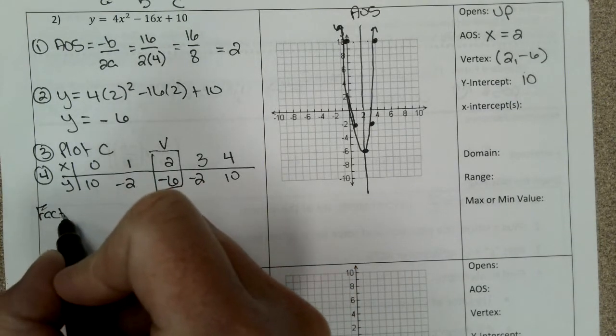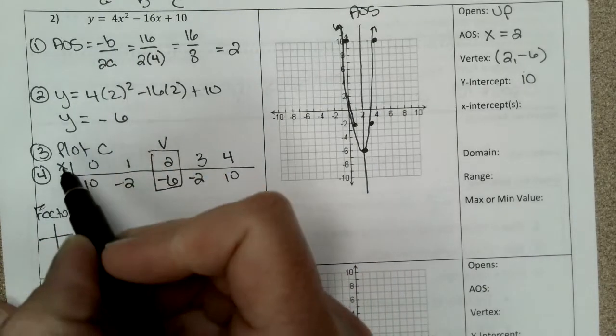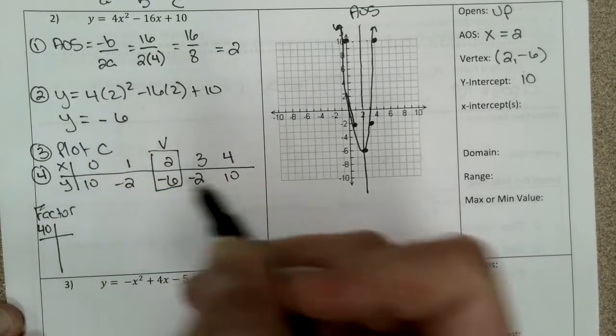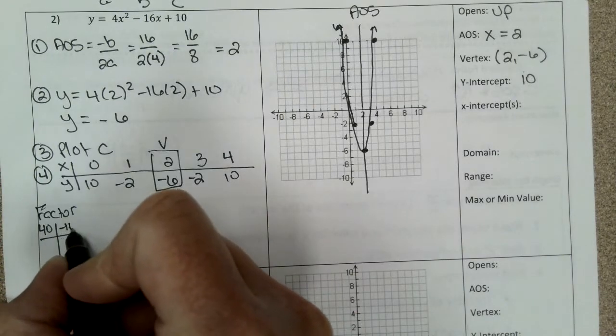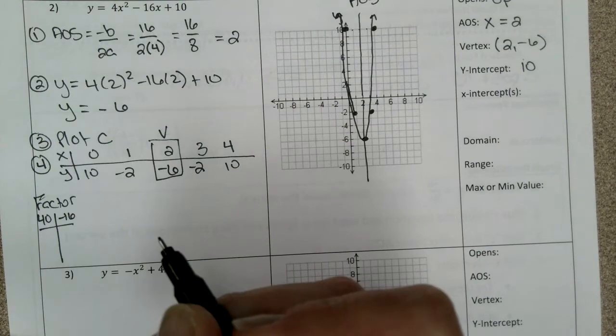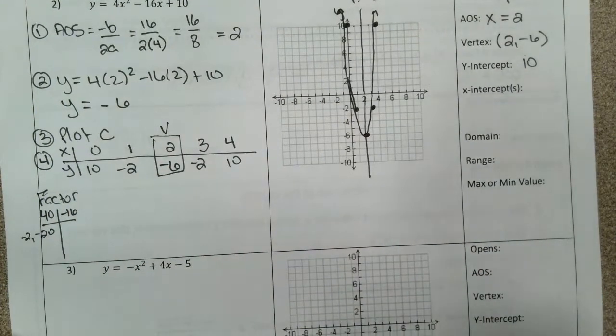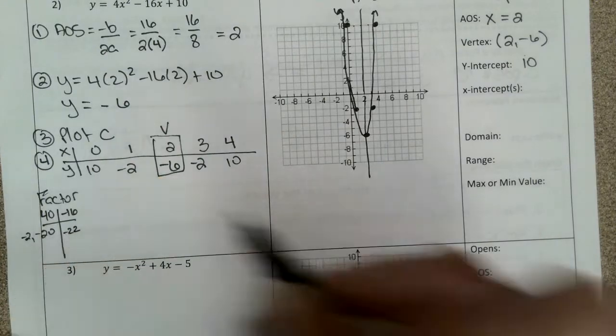Let's try to factor it. When you make your ACB chart, can you come up with factors of 40 that add to -16? So I started with -2 and -20, got -22.